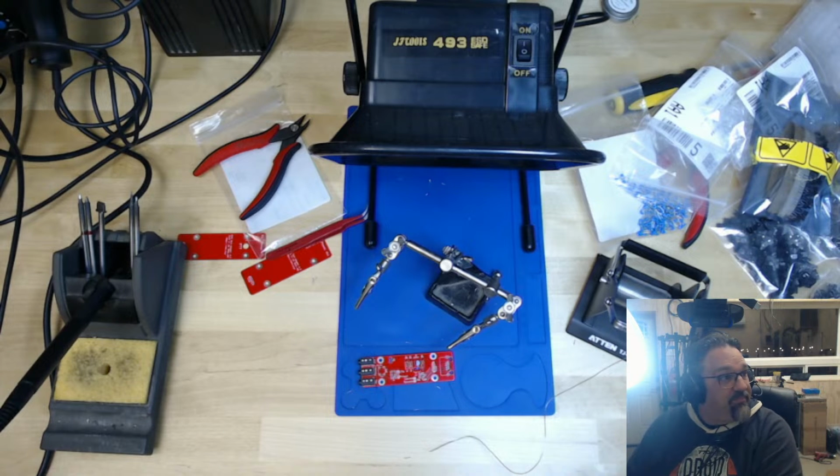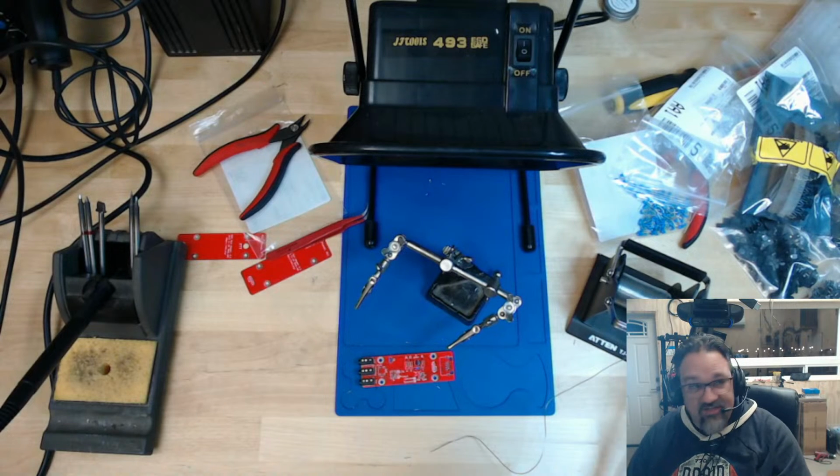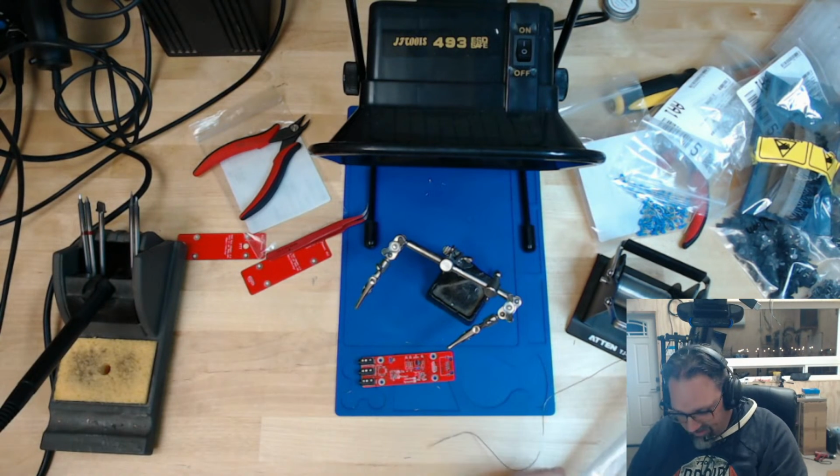So, let me get that out of the camera. If you see me looking over there, that's where my monitor is, so I can see what's going on with the cameras.